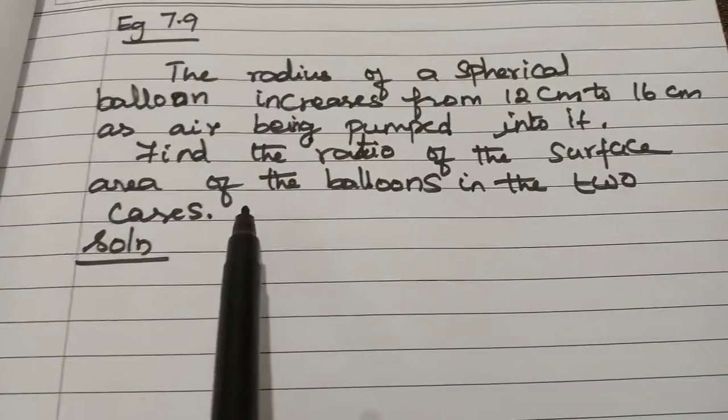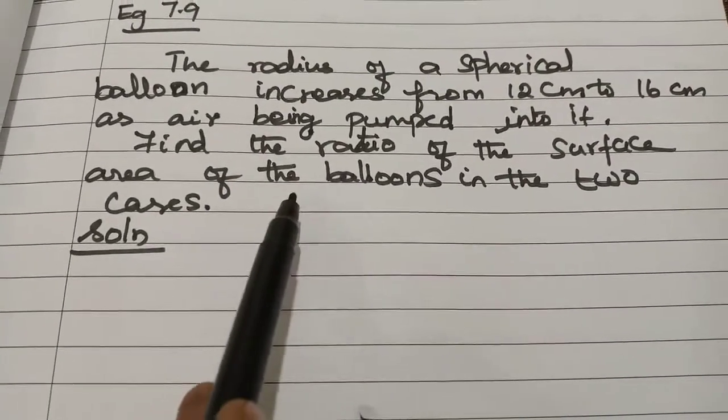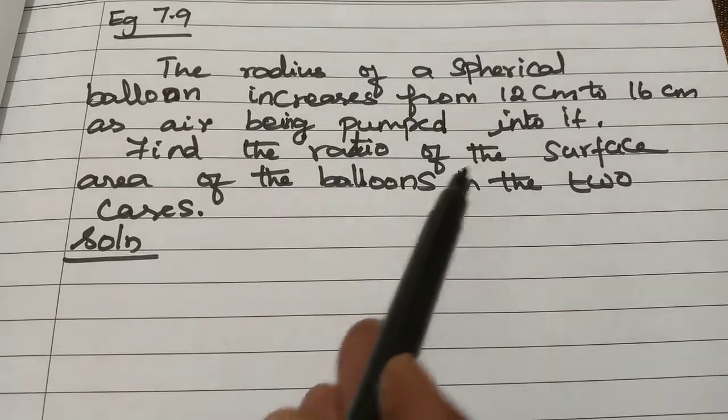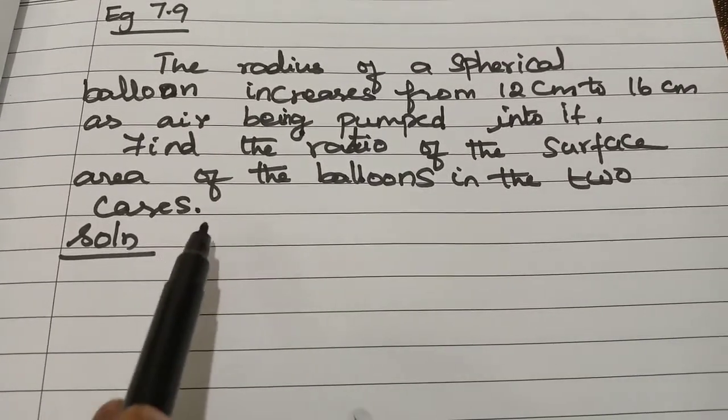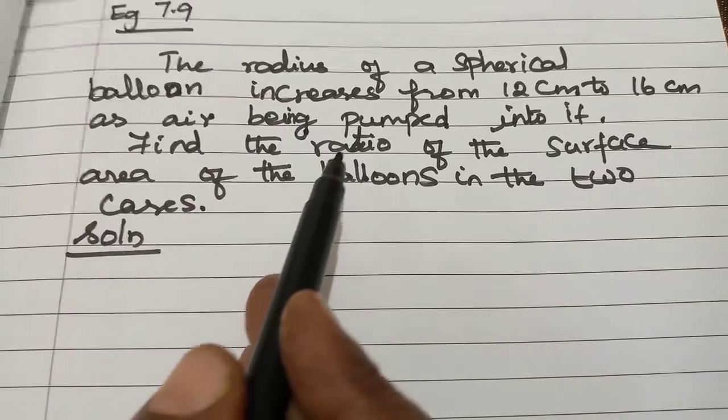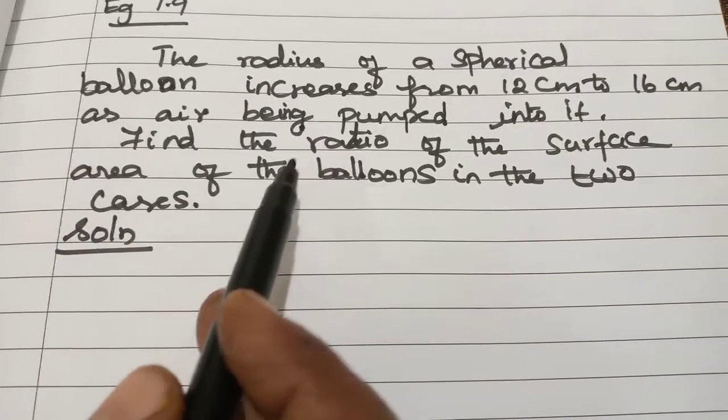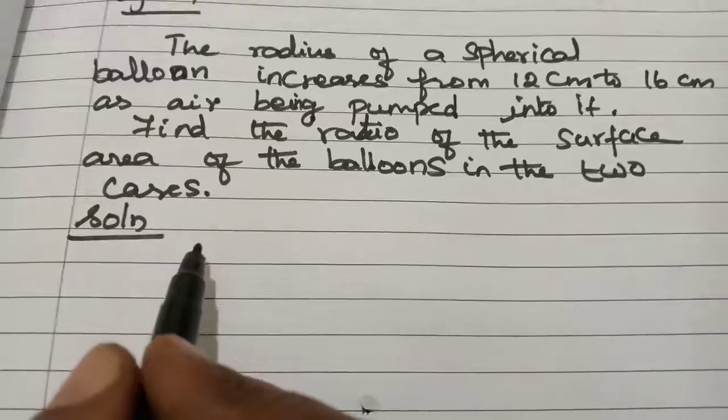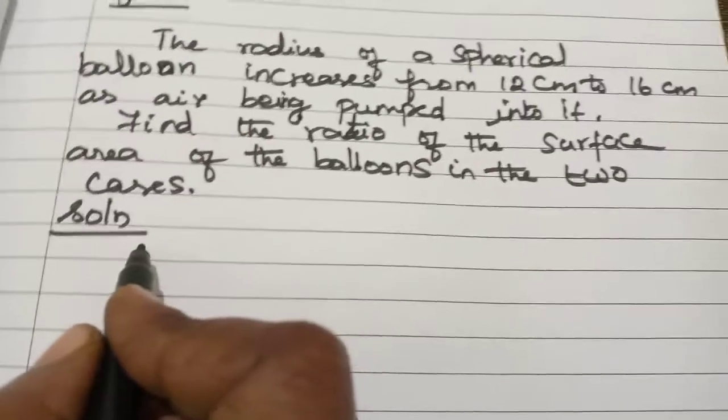So we have to find the surface area of the sphere in the two cases. What is the ratio? Ratio of the surface area means surface area of the sphere we have to find out. Here two spheres are mentioned, so we have to take two radii.